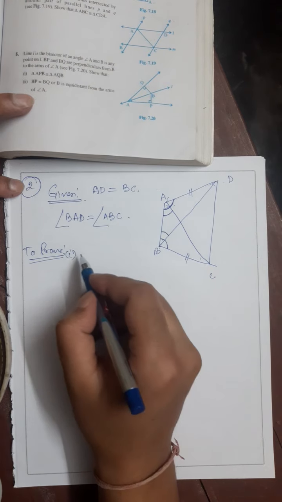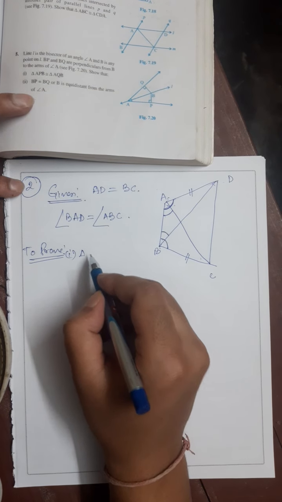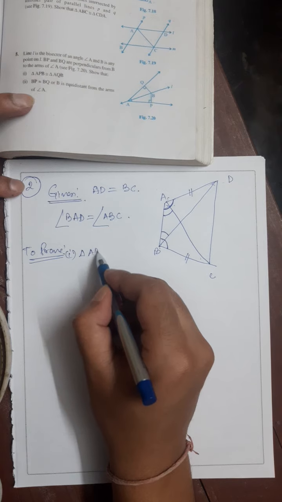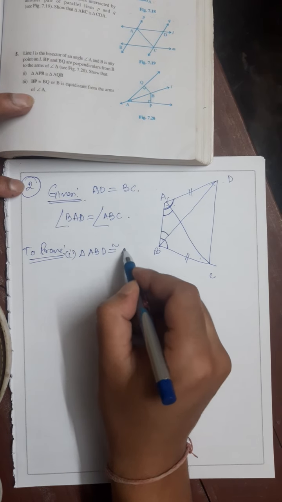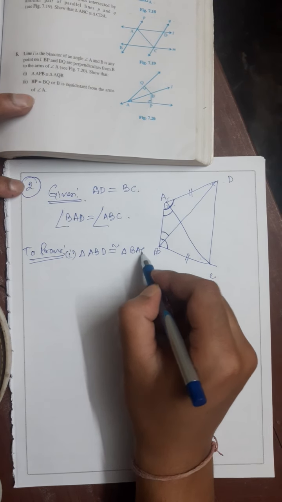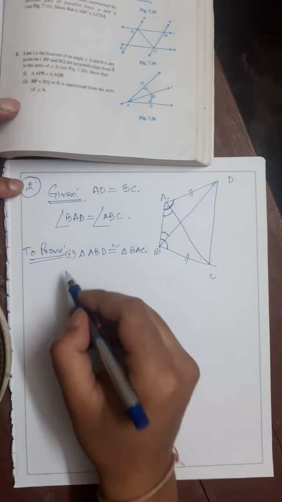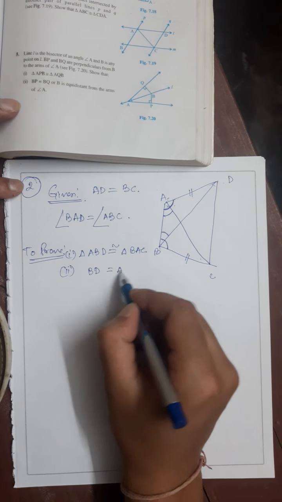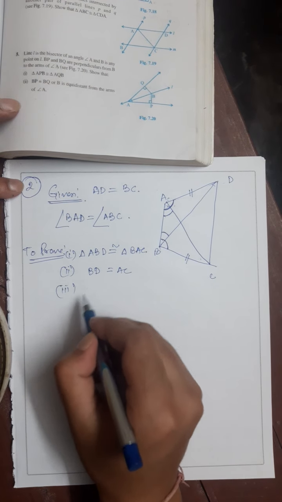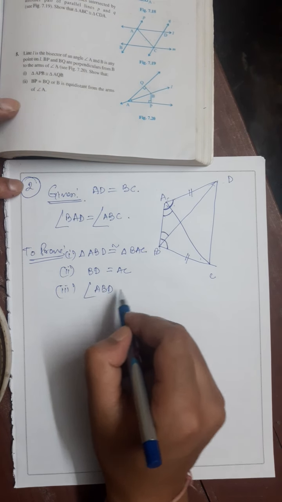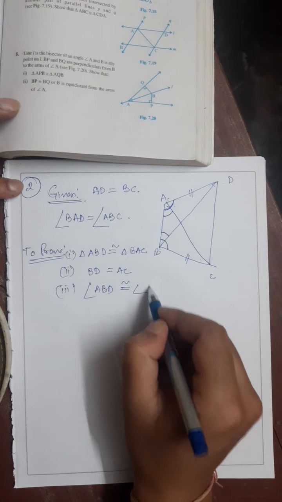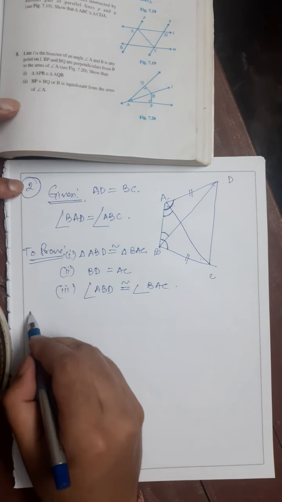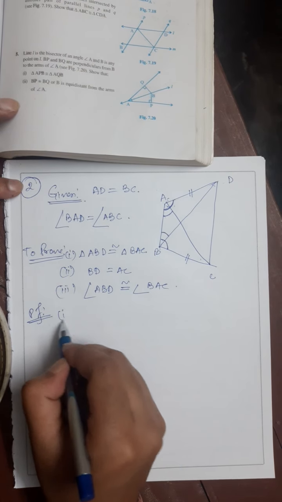The first one is triangle ABD is congruent to triangle BAC. The second proof is BD is equal to AC, and the third proof is angle ABD is congruent to angle BAC. So we'll start the proof from number 1.